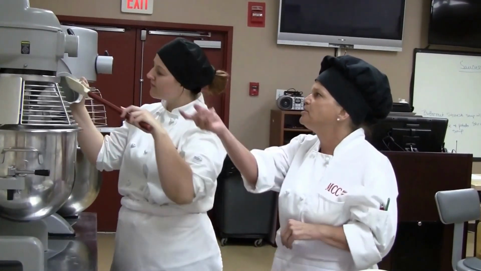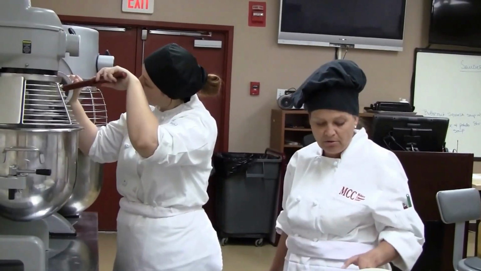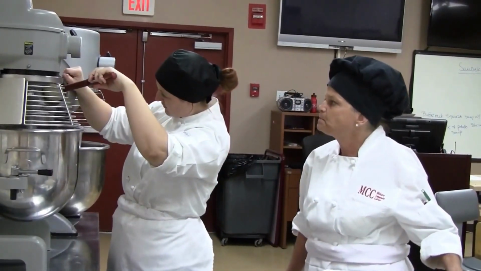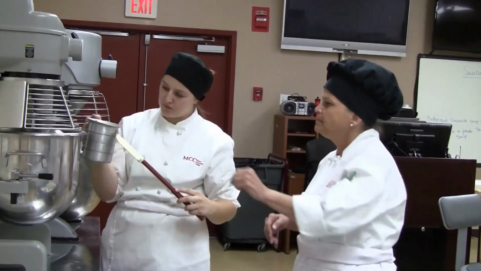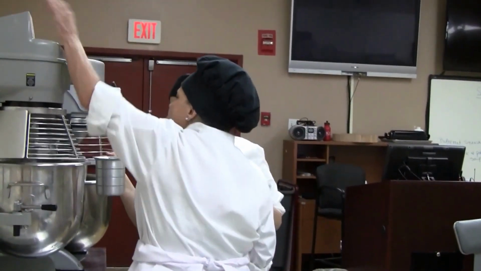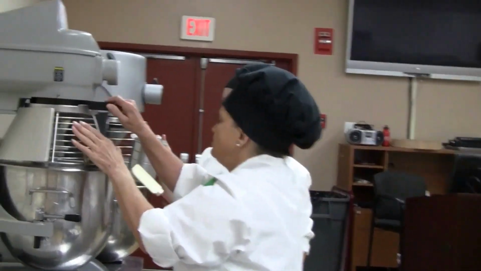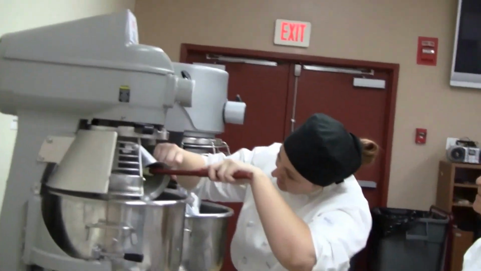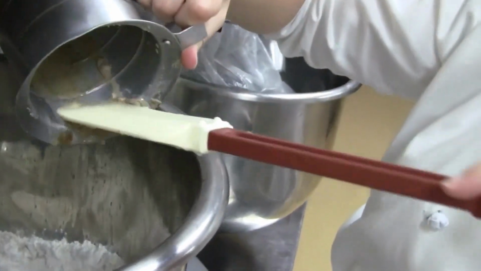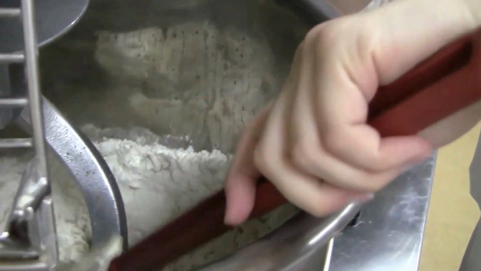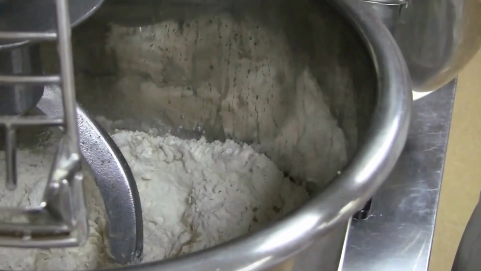If need be, we can always stop it, and then you can scrape that into the mixer as well. So the rest of the yeast is getting put in there.